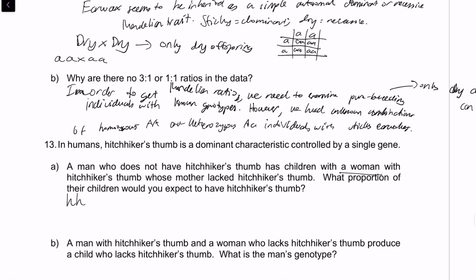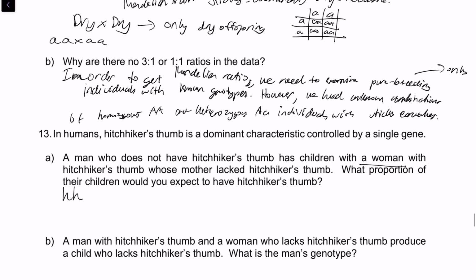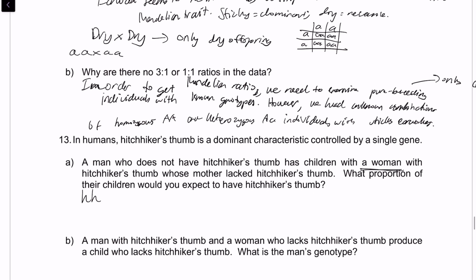Question 13. In humans, hitchhiker's thumb is a dominant characteristic controlled by a single gene. Part A says a man who does not have hitchhiker's thumb has children with a woman with hitchhiker's thumb whose mother lacked hitchhiker's thumb. What proportion of their children would you expect to have hitchhiker's thumb?